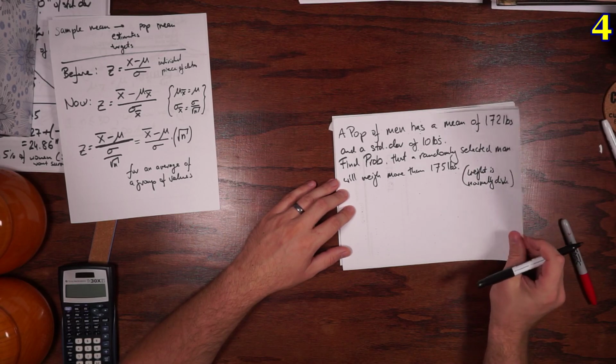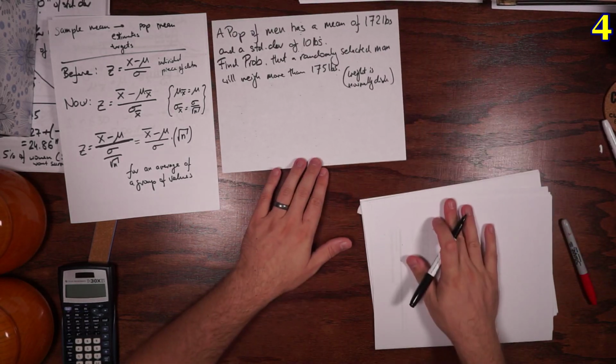Weight is normally distributed. So that's question number one.